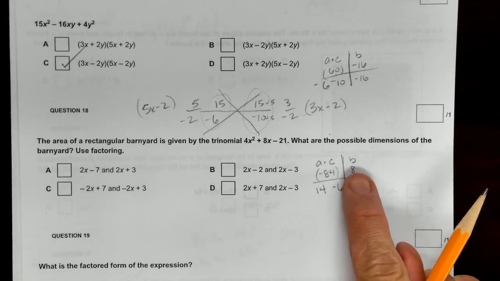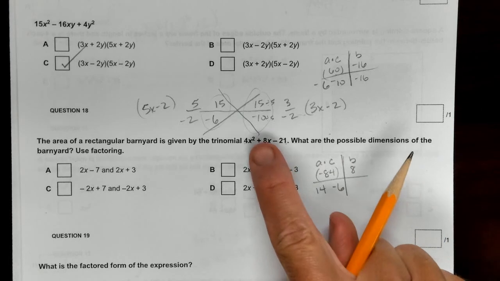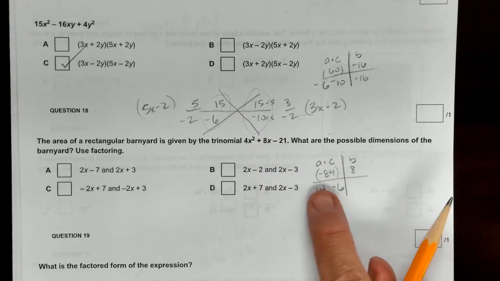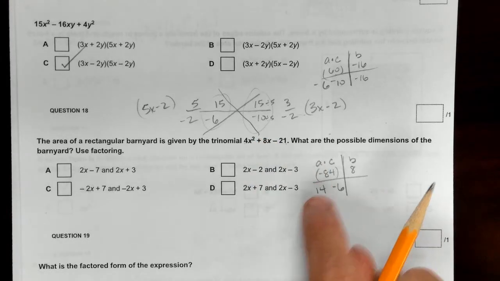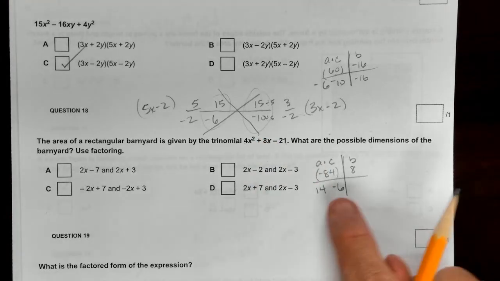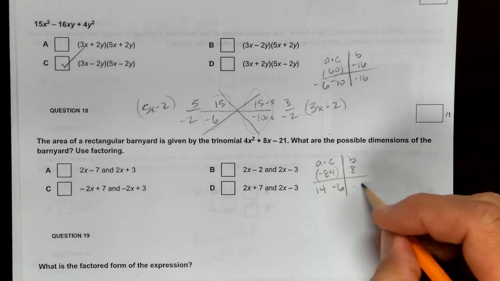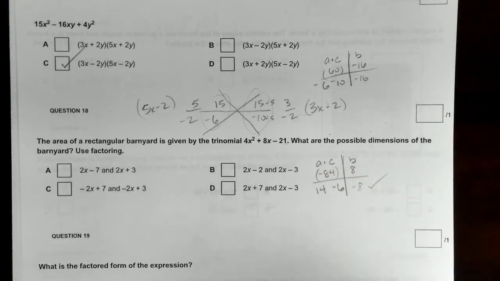Because the bigger number has to have whatever sign that is. That's a positive 8. So my 14 is my bigger factor out of 14 and 6. Therefore, the 14 needs to be positive. 14 times negative 6 is negative 84. 14 minus 6 is positive 8. Fantastic. Those are my factors.